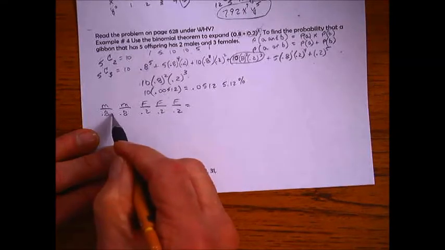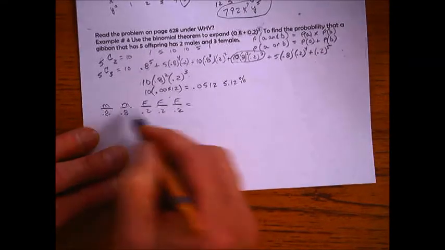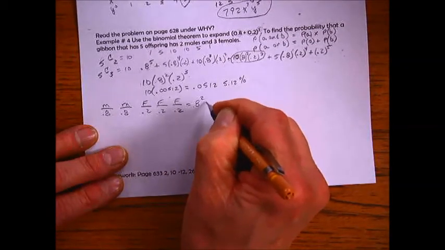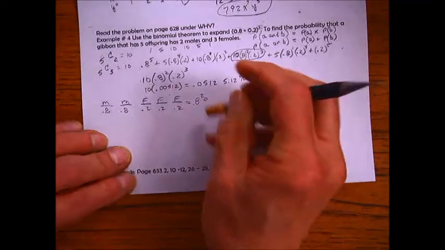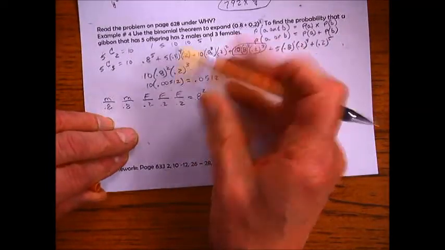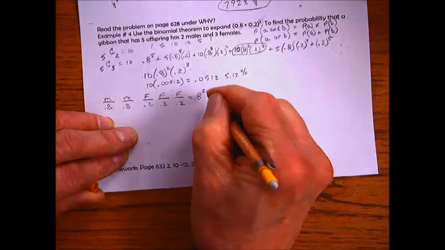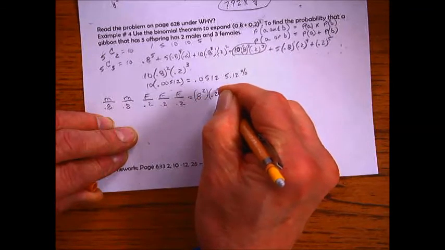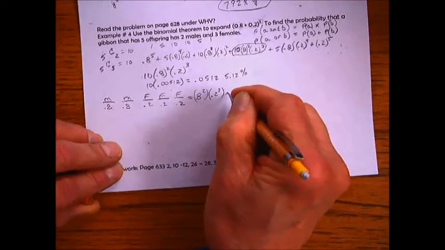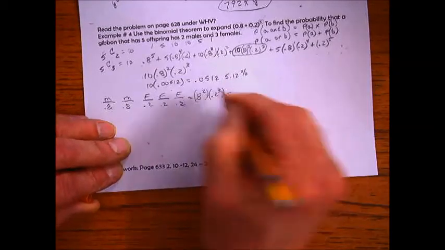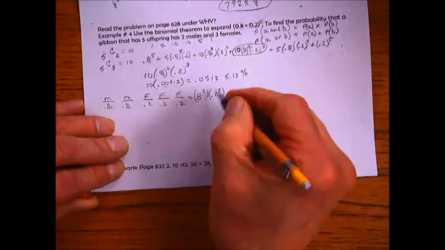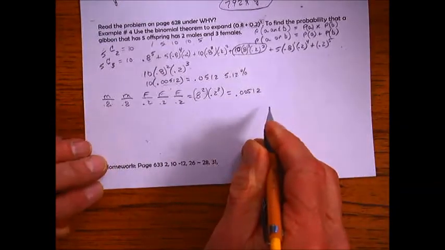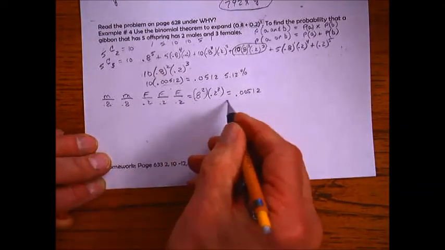So when you have probabilities of "and," you multiply them all, which is 0.8 squared times 0.2 cubed. And when you do that, you're going to get this number right here, 0.00512. But that's not the only combination that you could possibly have.